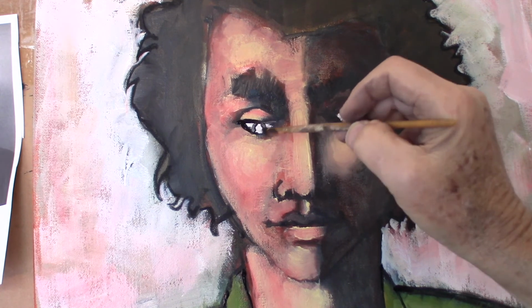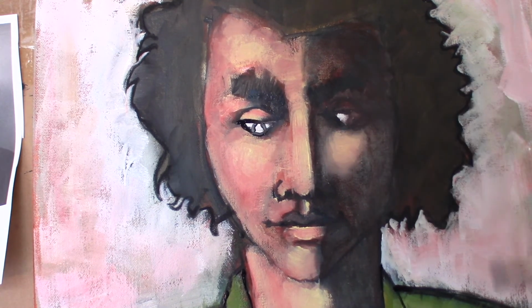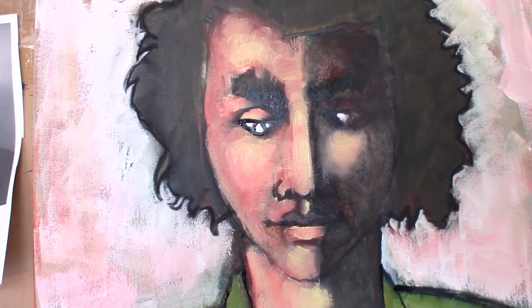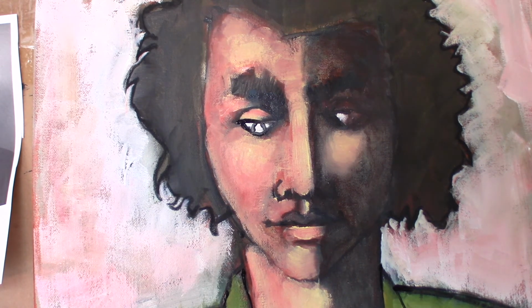You never know what it's going to look like when you put that eyeball in. Oh, that looks good. You never know. He looks very like he's deep in thought, you know. God knows what he's thinking about. Well, I know what he's thinking about if I know him.